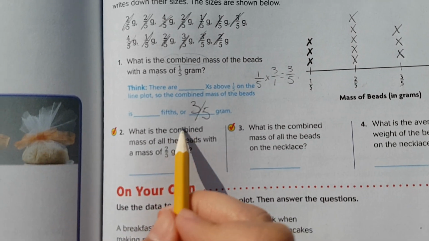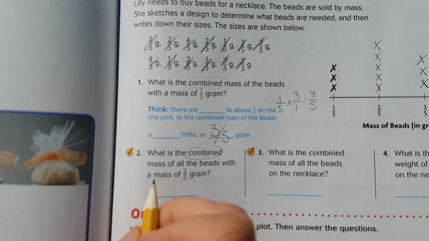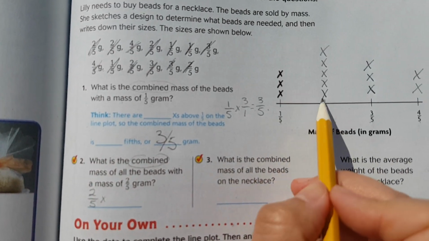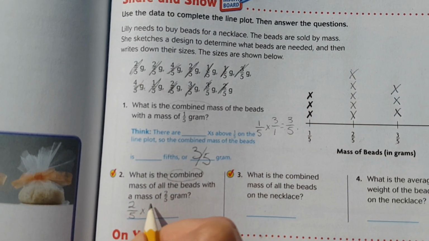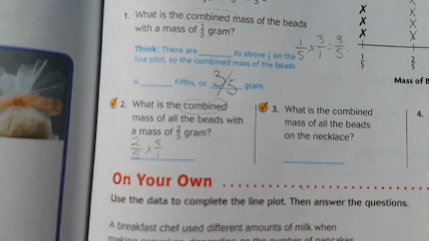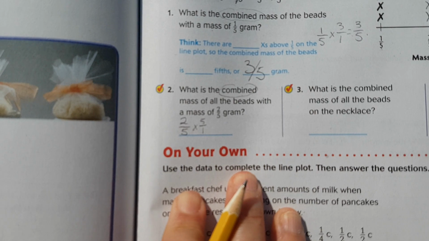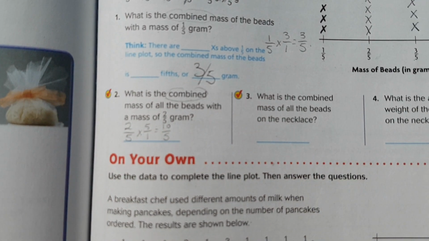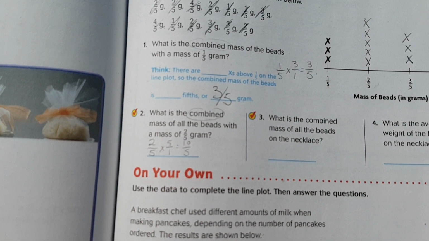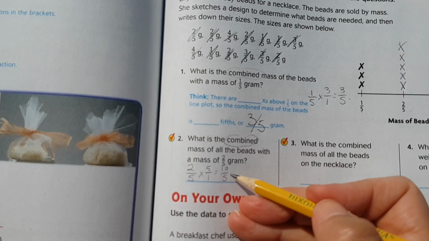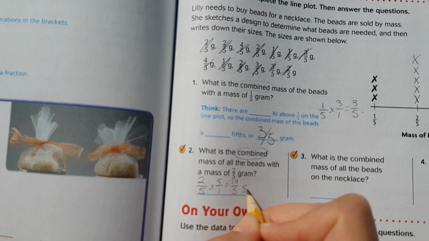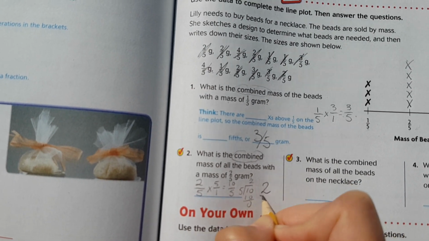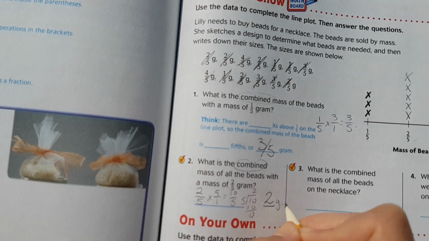Down here, it's another question about combined. It wants to know how many for 2 fifths. So I'm going to have to do 2 fifths times. Well, how many 2 fifths do I have? 1, 2, 3, 4, 5. So I multiply it by 5. Remember, I put the 5 over 1. So it equals 10 over 5. All right, so what do I do with that? Well, I'm hoping you're noticing that my numerator is bigger than my denominator. So I divide, and I know it goes into a 2 equal times. So my answer is 2 grams. That's my answer.